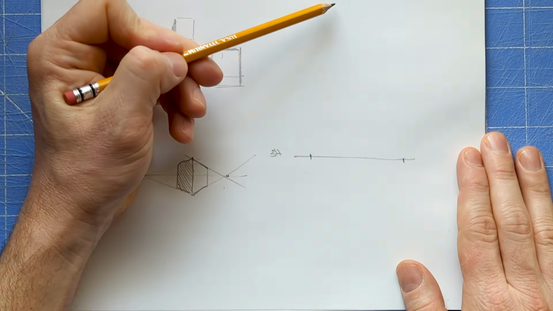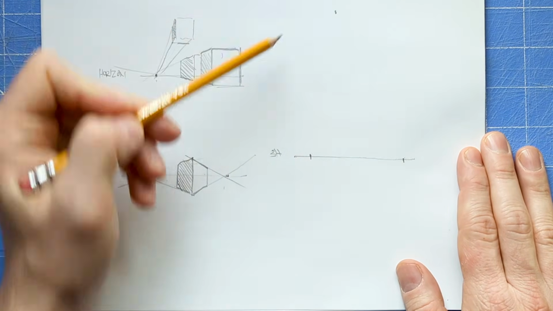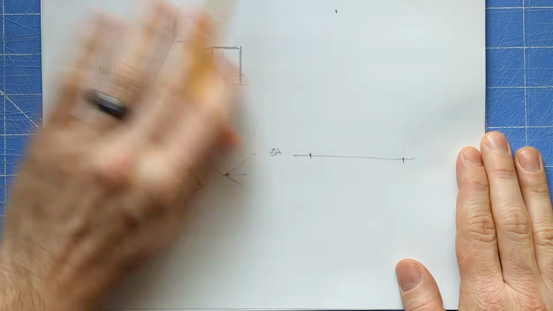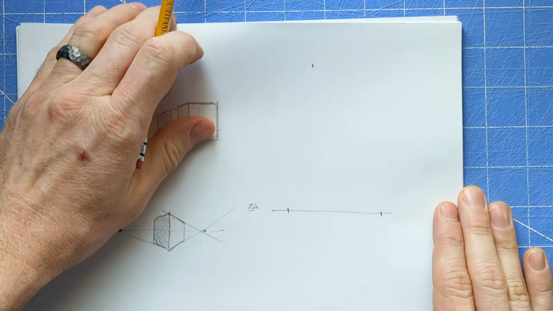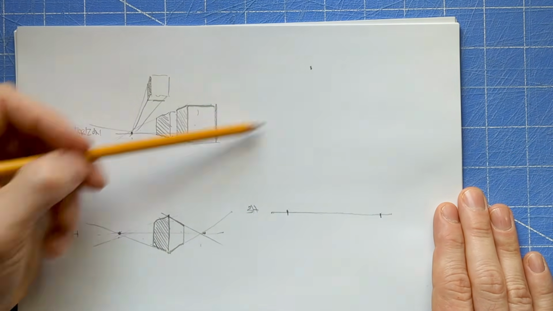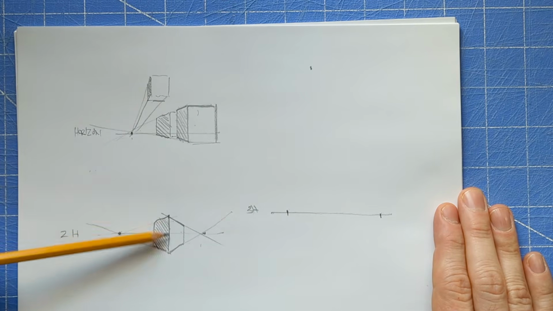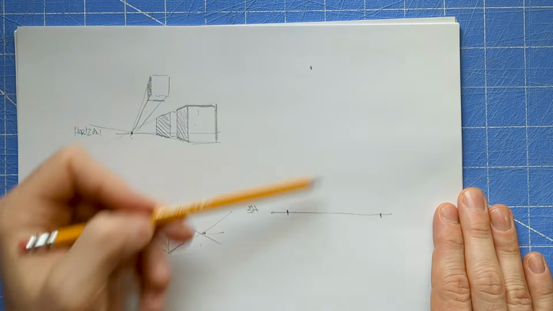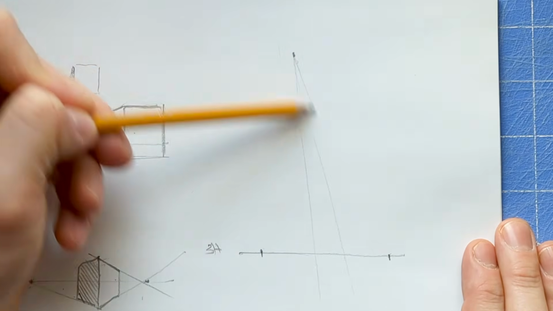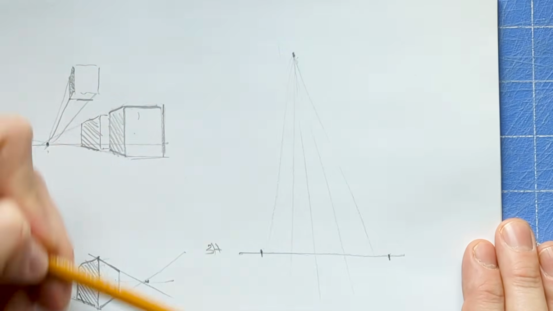But now I'm going to go way up and draw a 3rd focal point. So this 3rd point way up here is going to be where all of my edges, my vertical edges, will point to. So let's go ahead and draw a square. So the first thing I'm going to do is just draw a couple of guidelines.